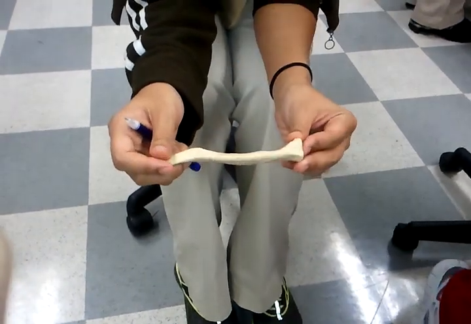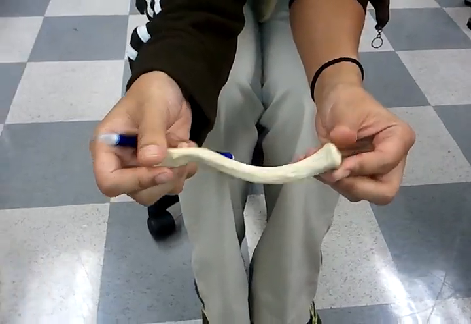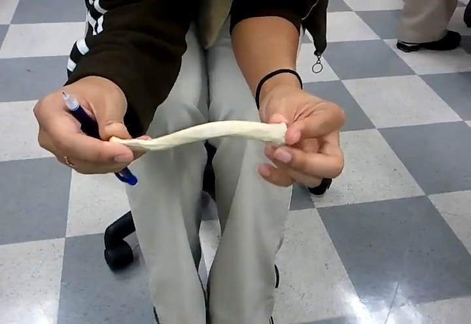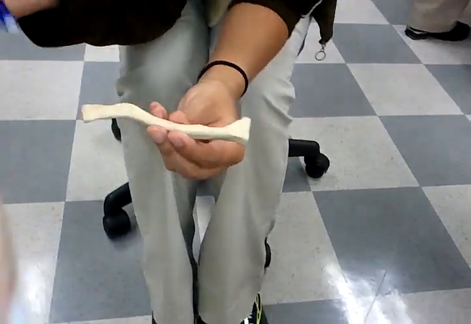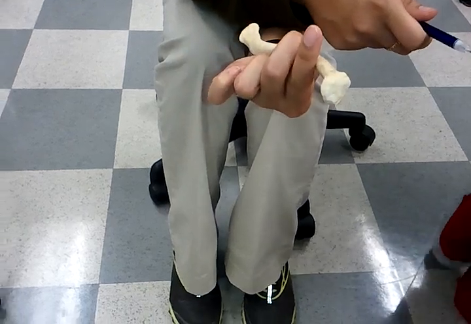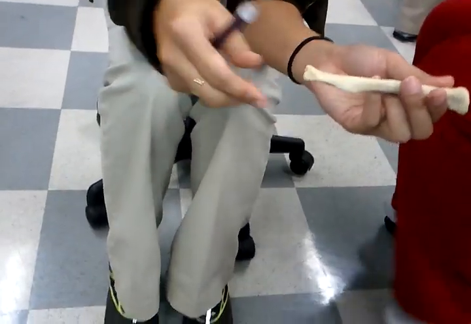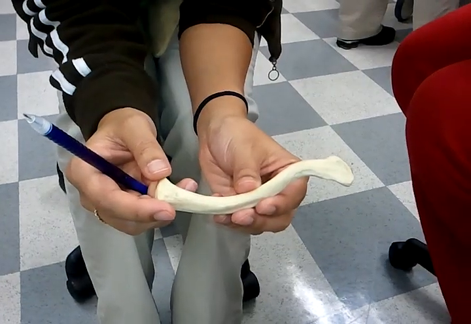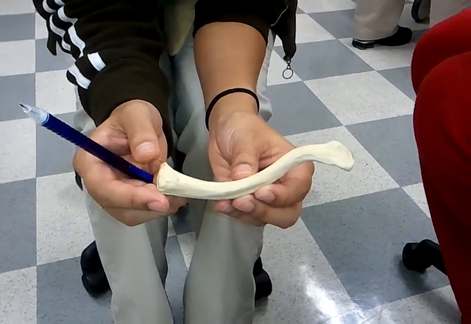Clavicle, take one. Okay, the clavicle. I can get you a better one. The clavicle, the round. Wait, this is the front, right? Can you stop it, please? Okay, clavicle, start, take two.